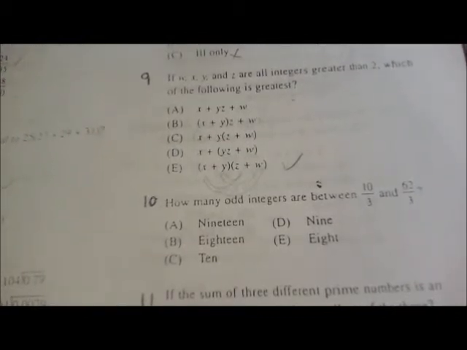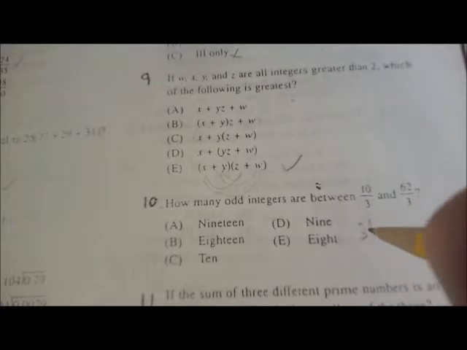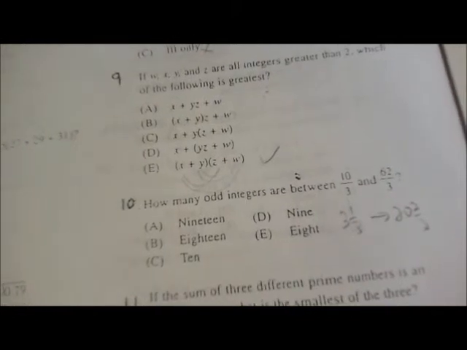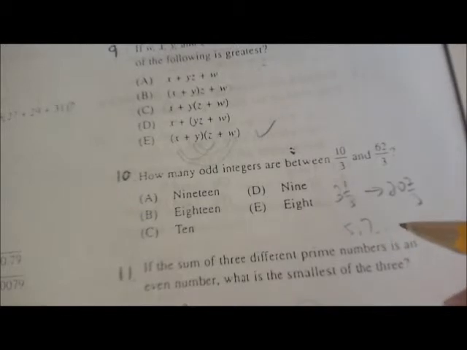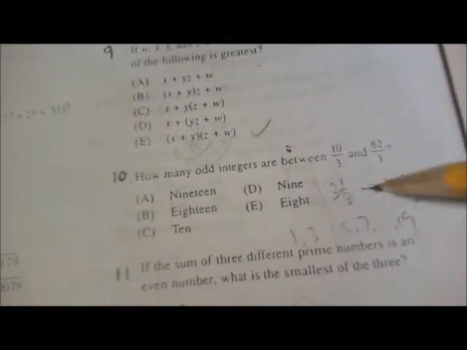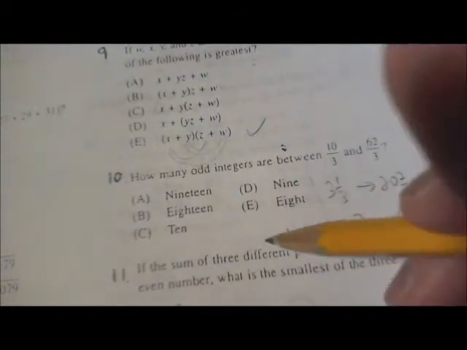Number 10. They want to find how many odd integers are between 10 over 3 and 62 over 3. So we can change it: 10 over 3 is 3 and 1/3, and 62 over 3 is 20 and 2/3. You notice that the odd numbers between are 5, 7 up to 19. So from 1 to 20, let's say in front of it we have 1 and 3, which don't count. From 1 to 20, you have 10 even numbers and 10 odd numbers. So it's 10 here, but take away these 2, you will get 8. The answer is E.